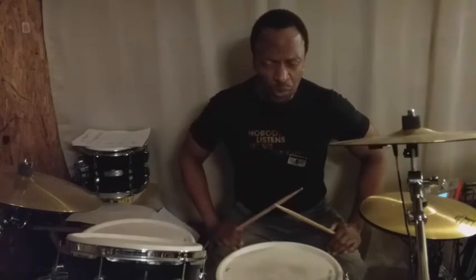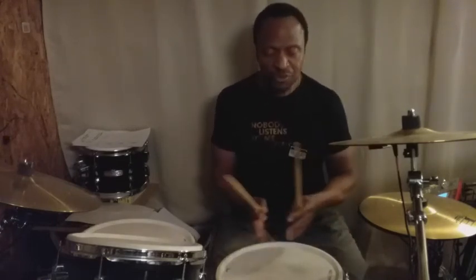Okay, two strokes. So we're going to talk about the rolls. Again, a single stroke is a rudiment, and a double stroke roll is a rudiment as well. Just long. Goes on forever. Okay, that's kind of open. That's a little bit tighter. But I want to do these open so that you can see the strokes.